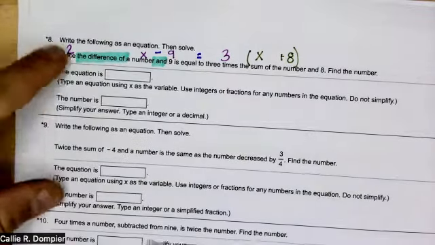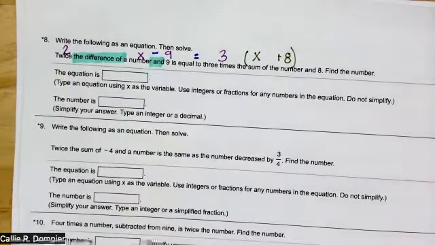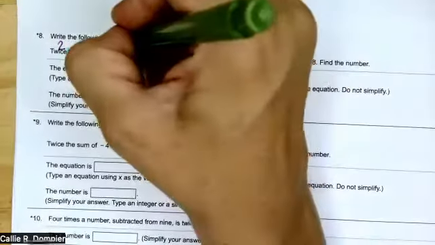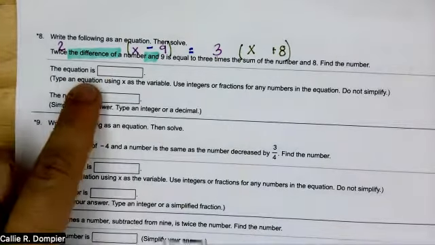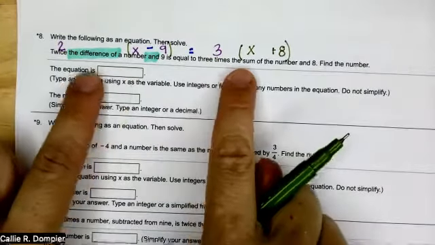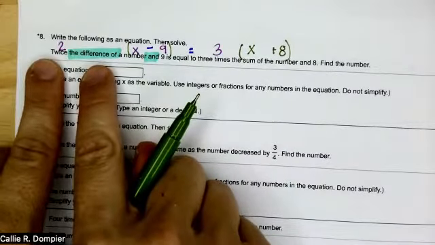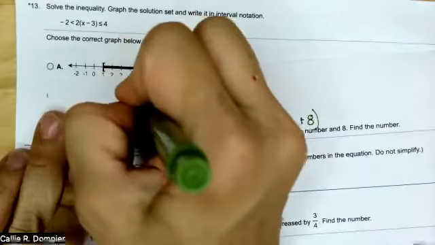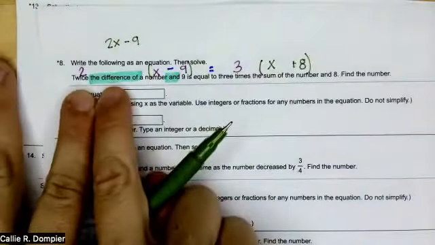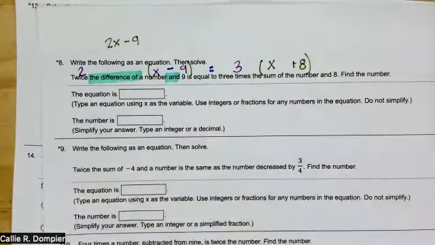Good. So twice means I'm multiplying 2 times x. Ooh, twice the difference of, sorry, that means parentheses. So if we said twice x minus 9, that would be that, right? But twice the difference means we're going to put it in parentheses, and 3 times the sum means we're going to put it in parentheses, okay?